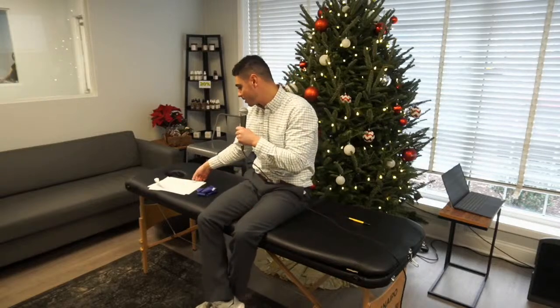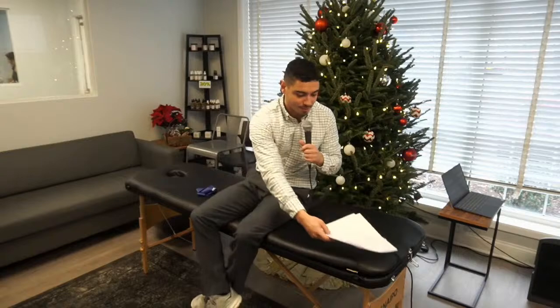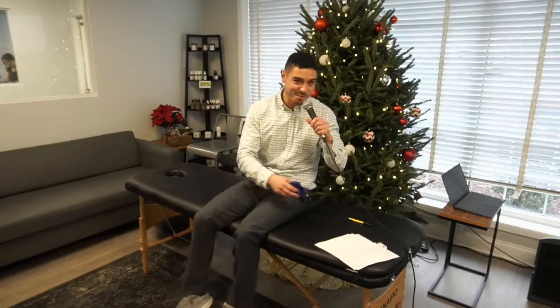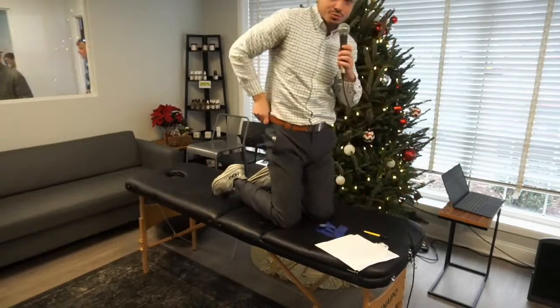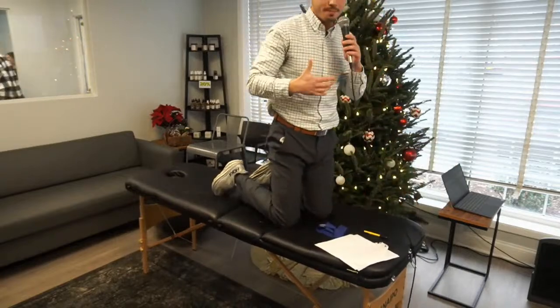And then the last one, this is my favorite one. This is a little bit more advanced. It's kind of hard to show because I have to be against the wall, but I'll try my best here. So this actually comes right from the PGA Tour. This is one of the biggest openers that they do for their mid-back.